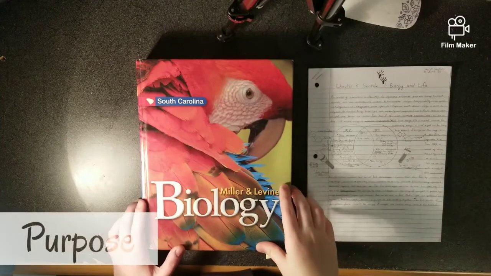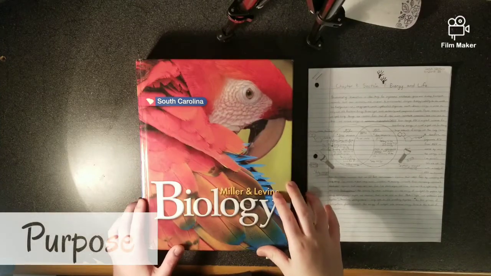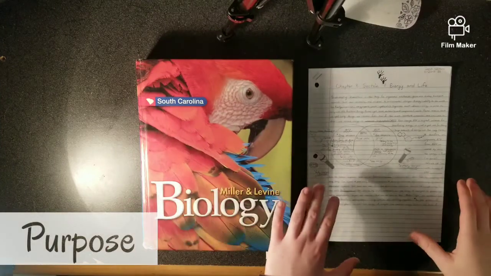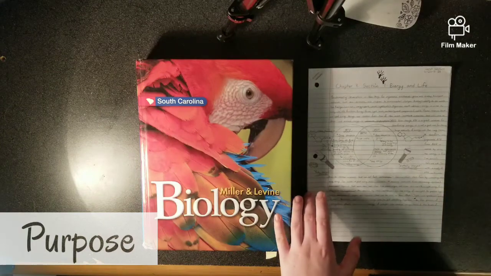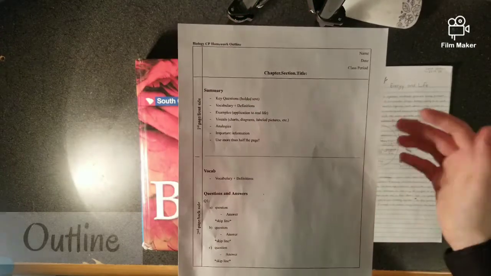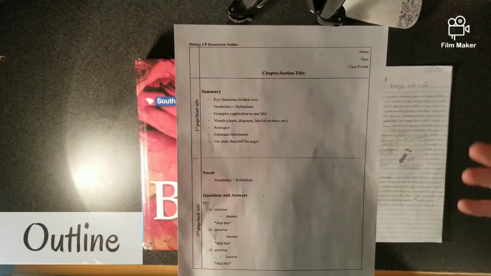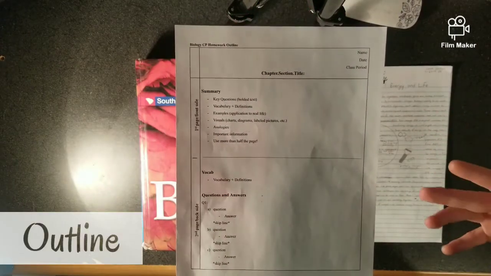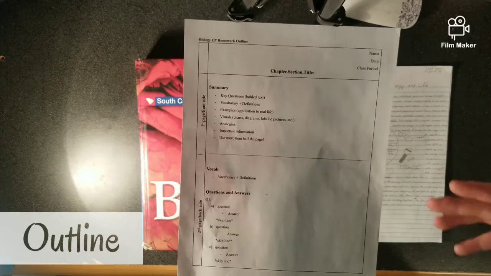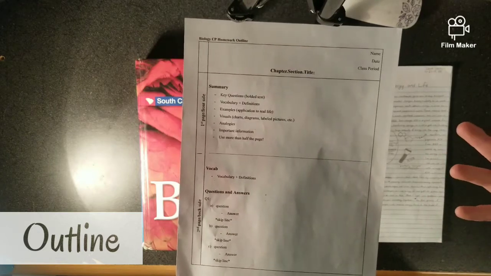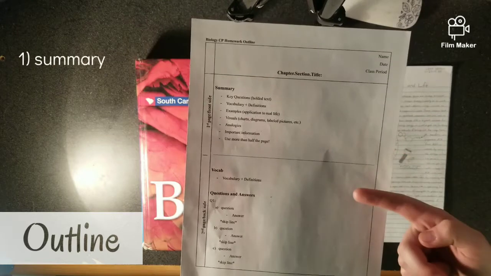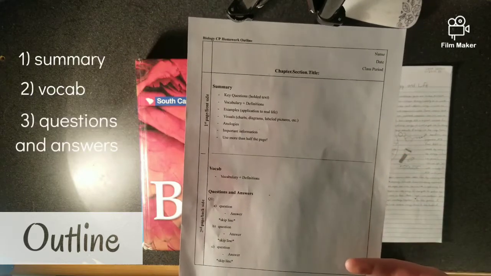The purpose of this tutorial is to take all of the information and text from the textbook and minimize it to our understanding by using the outline. The outline here breaks down what you are required to put on your homework and to study. The outline is broken up into 3 main sections: the summary, the vocab, and lastly the questions and answers.